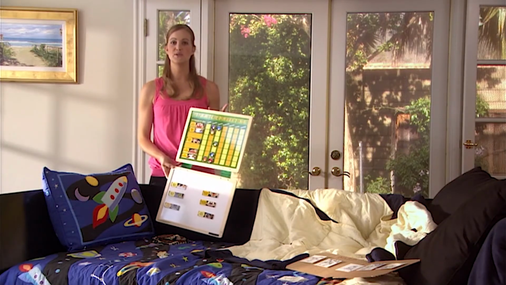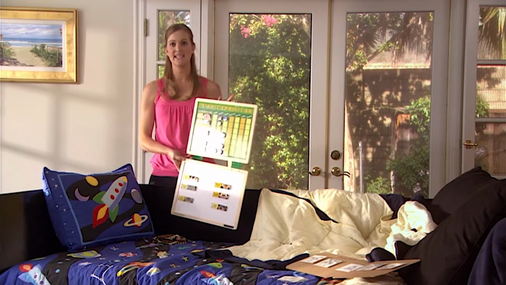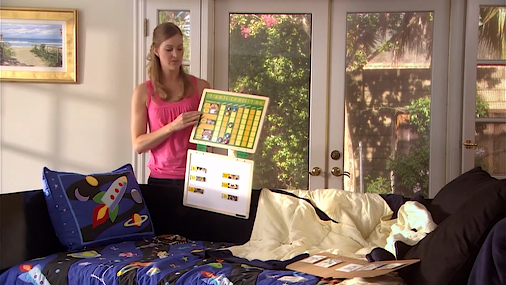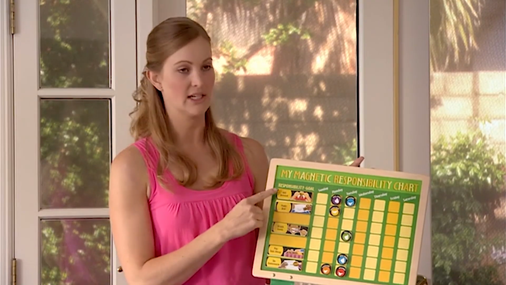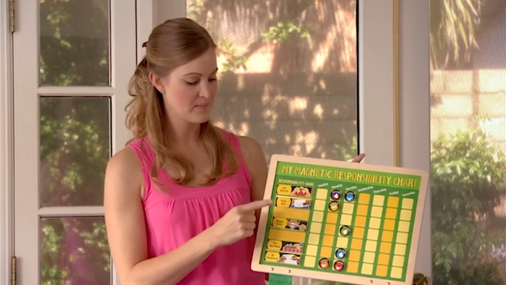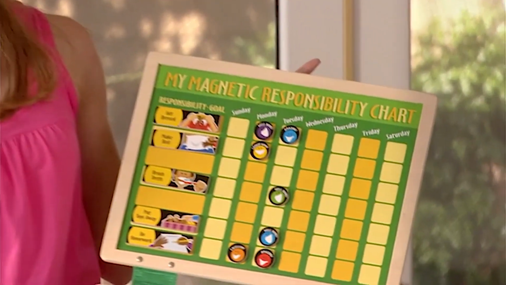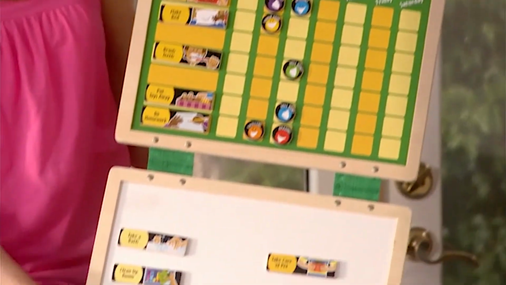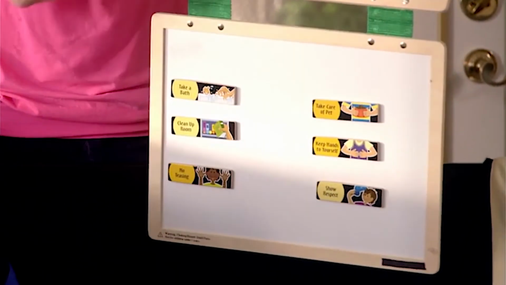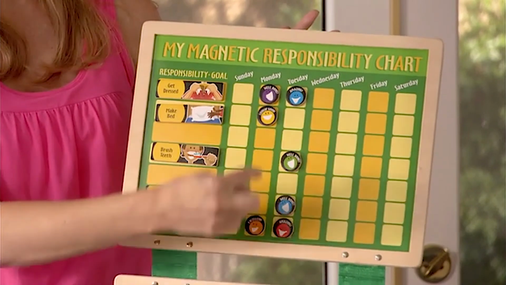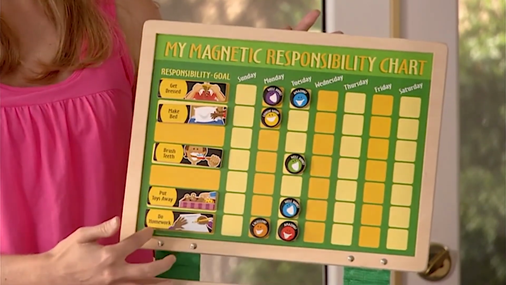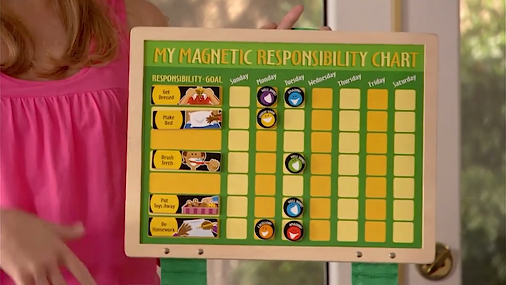It's really great to use a responsibility chart when you're working with kids. This is a perfect example of something that's magnetic and easy to move around. You've got many choices from getting dressed, making your bed. You've got other things down here. You can also use this whiteboard to write on for the children. And then the days of the week, it's good for them to just see what they accomplished throughout the day. And then it's good to give them a prize, a sticker at the end of the day, or they're working towards something.